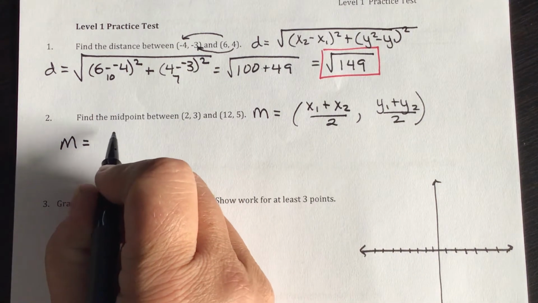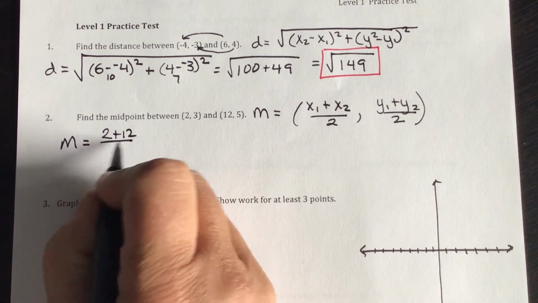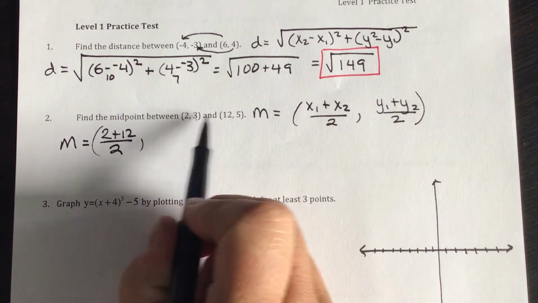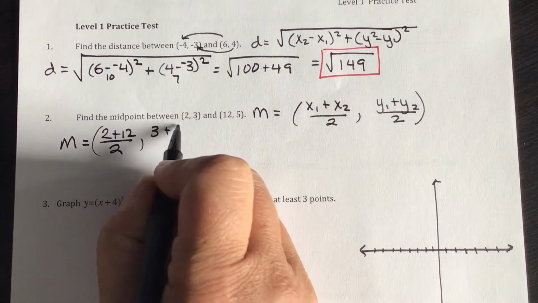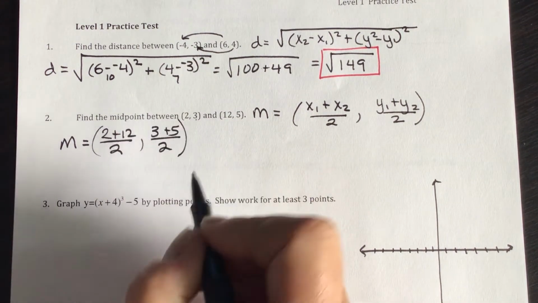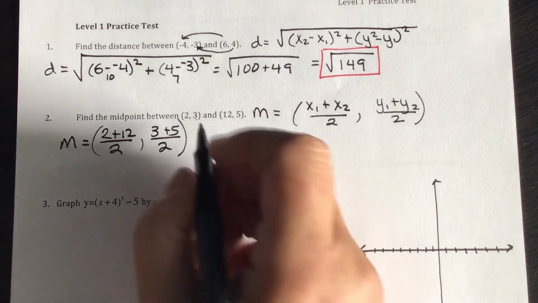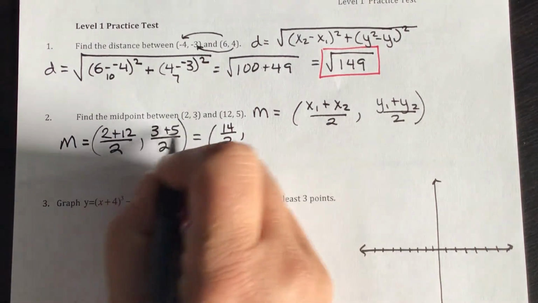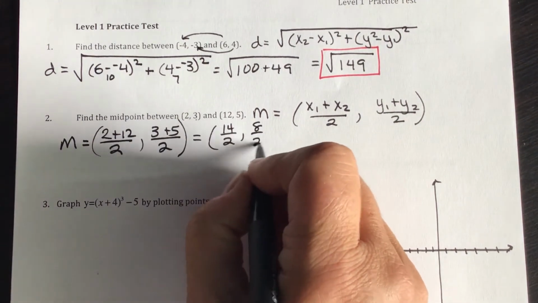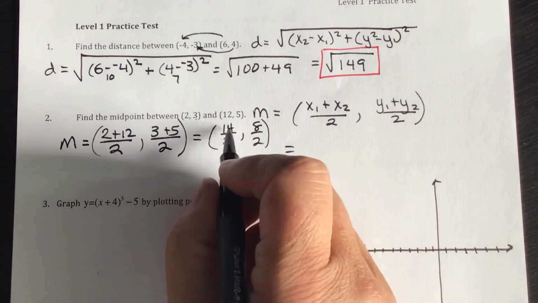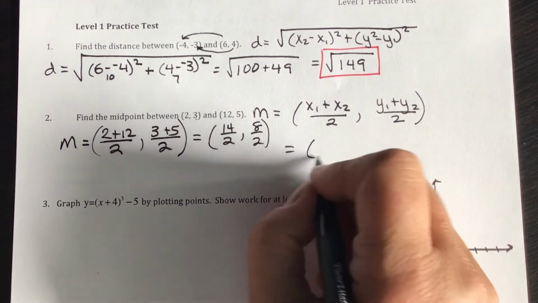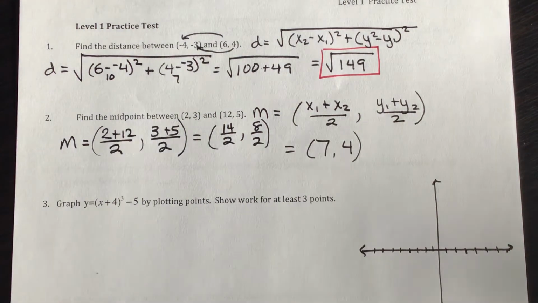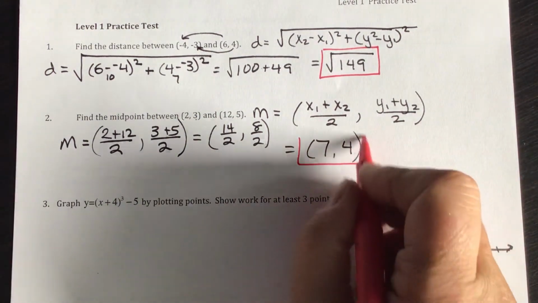So for the x's, I have 2 plus 12 divided by 2, and for the y's, I have 5 plus 3 divided by 2. 2 plus 12 is 14 divided by 2, and 8 divided by 2, and this gives us 7 and 4. So the point (7, 4) is halfway between the two given points.